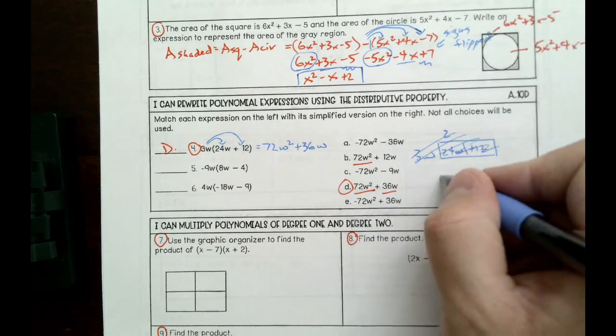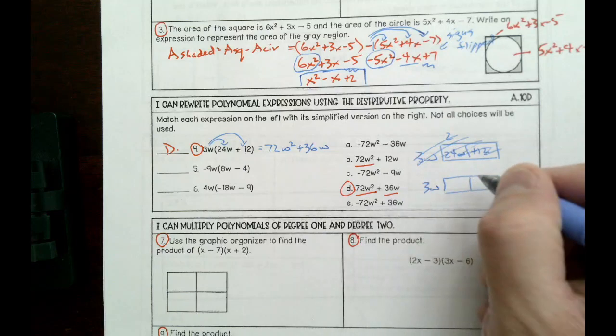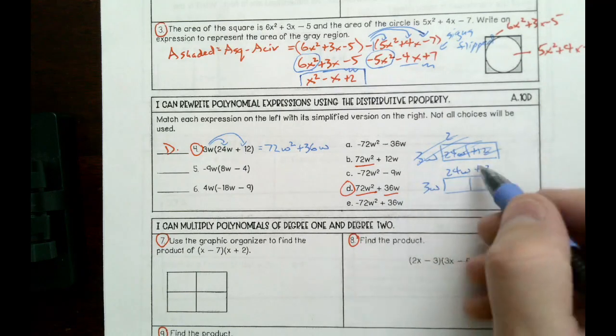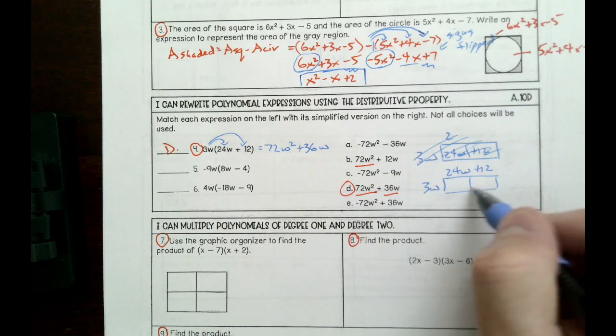I haven't done this problem in a while like this. I had a brain fart, sorry. So I put 3W here. I put the 24W and the plus 12 here. Because again, we're multiplying these. And so when we multiply, the answer is going to go in here. The product's going to go in here.